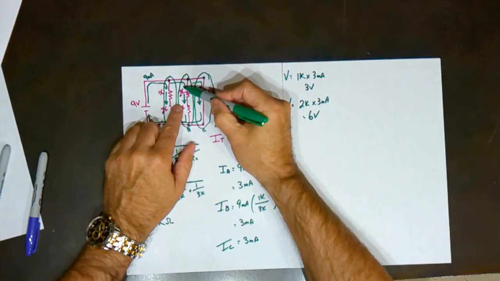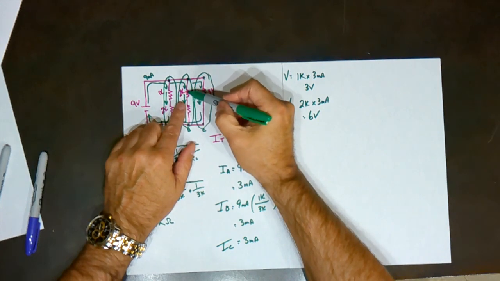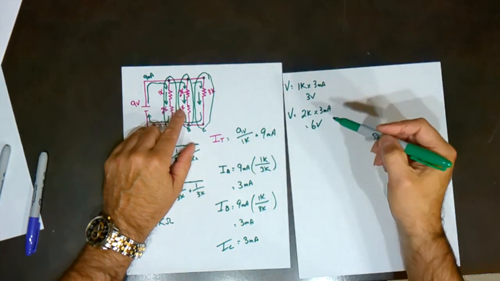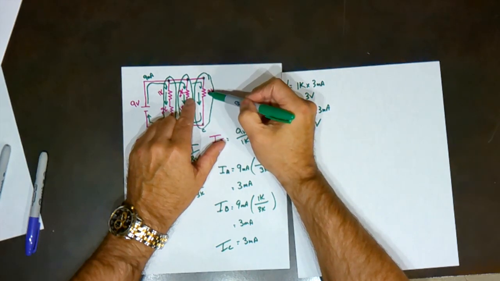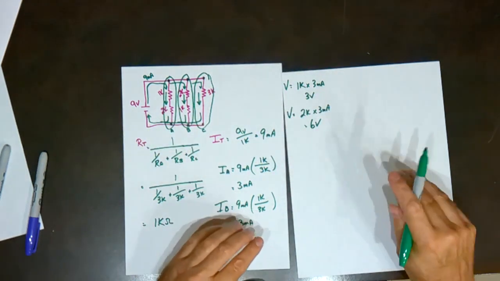You know the current going through, and you know the values of the resistors. You can calculate the voltage.